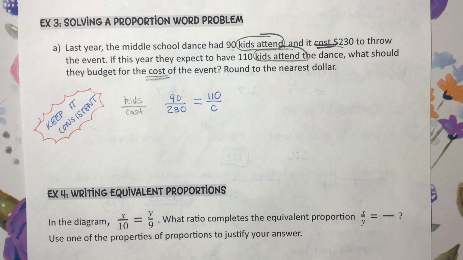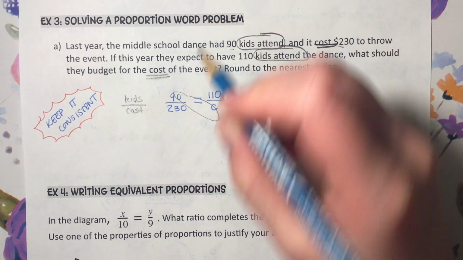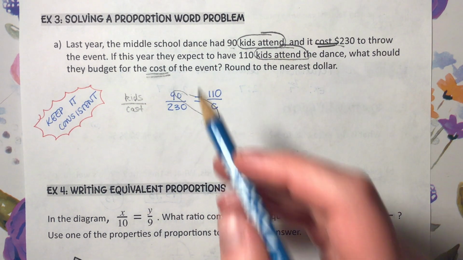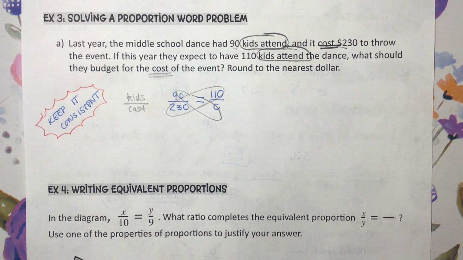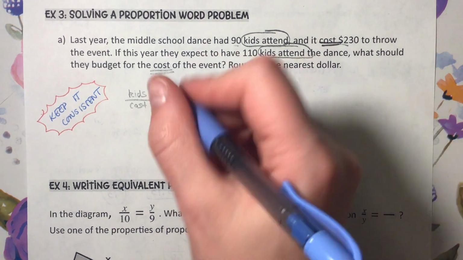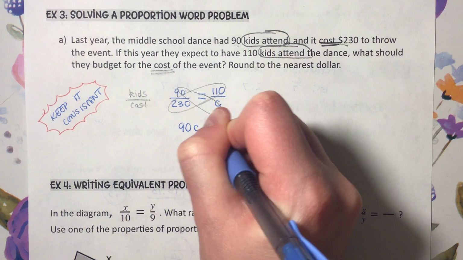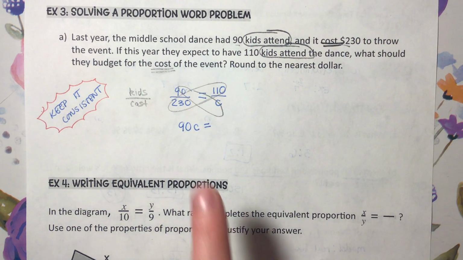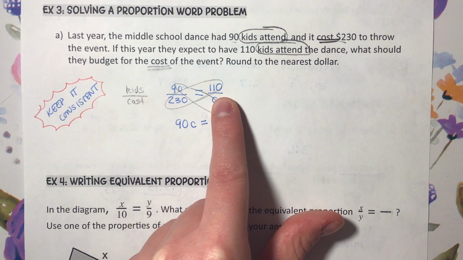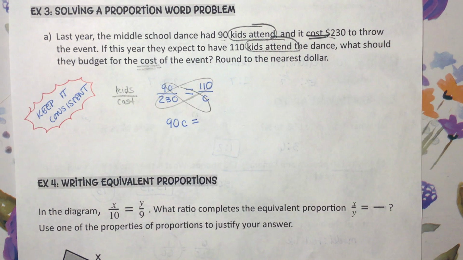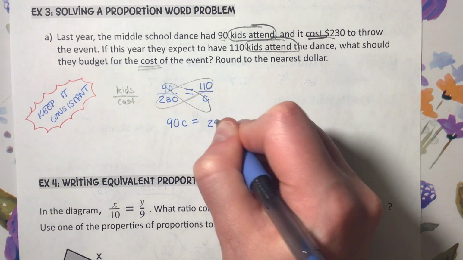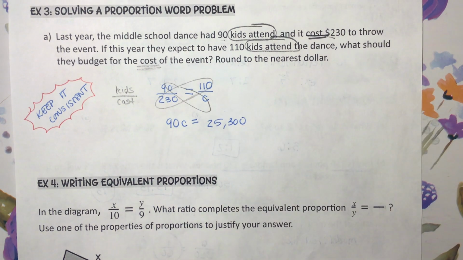This is a proportion where I have two ratios equal to each other. To solve a proportion, you cross multiply. Okay, so that gets me 90 times C is equal to, and then what is 230 times 110? That is going to get me 25,300. Now you might be thinking, that's ridiculous, that's a huge number. Well, we just multiplied two pretty big numbers together.